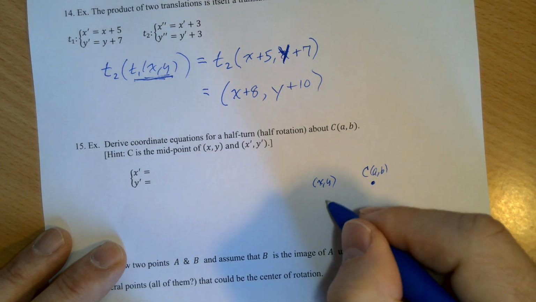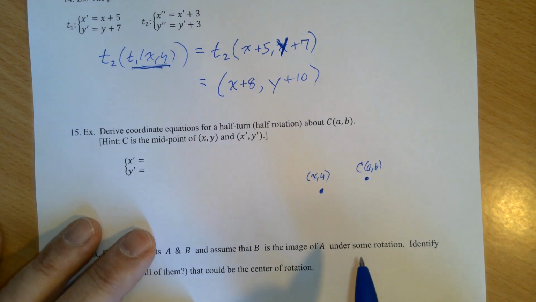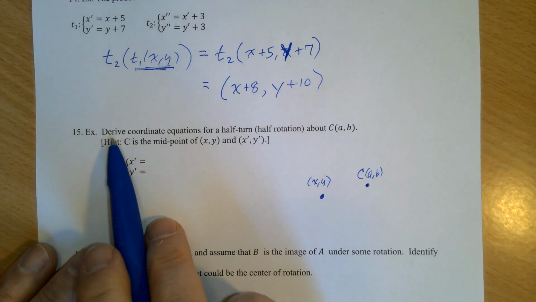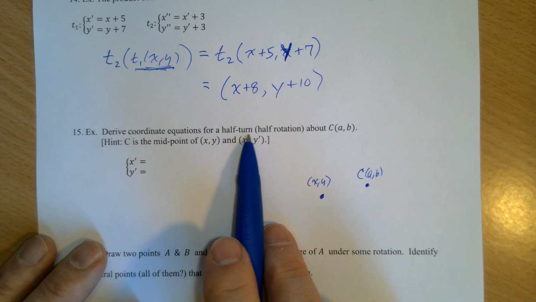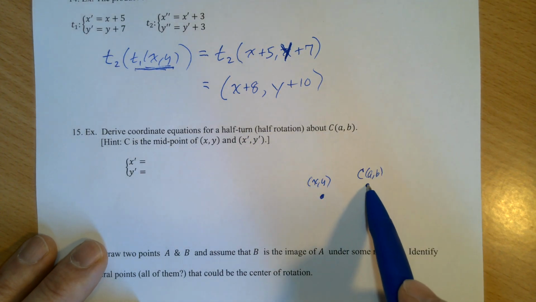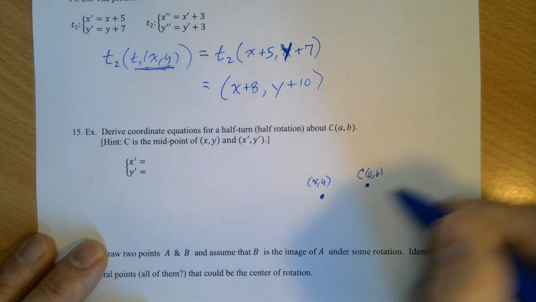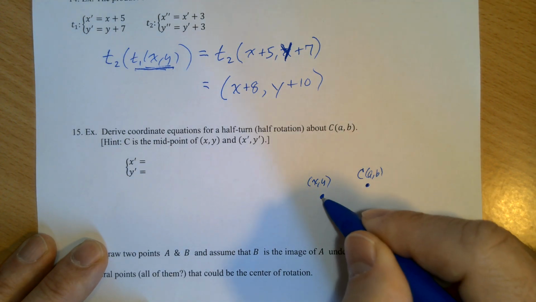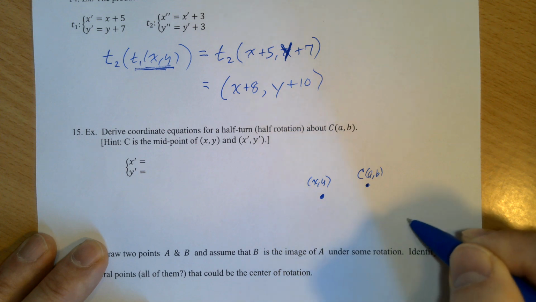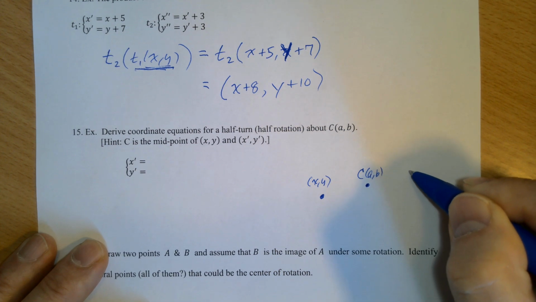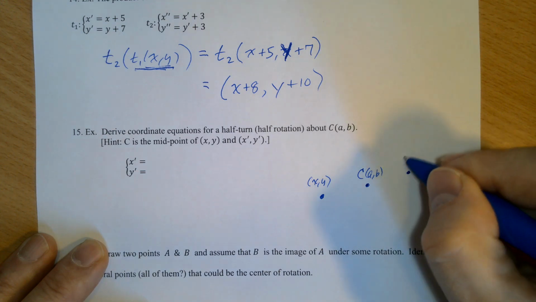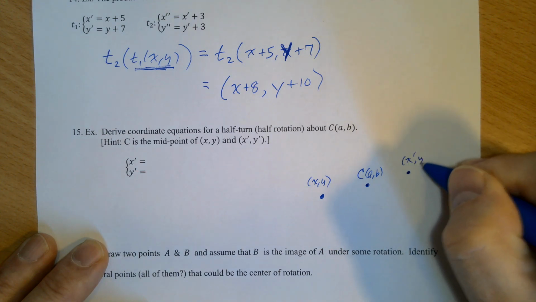Let's put it here. Where would x prime, y prime be? Derive coordinate equations for a half turn, a half rotation about that point. That means it's going to be over here. This is like the center of a circle. We're traveling the circle until we travel 180 degrees, and it would put us to right about there. So that's going to be my x prime, y prime.